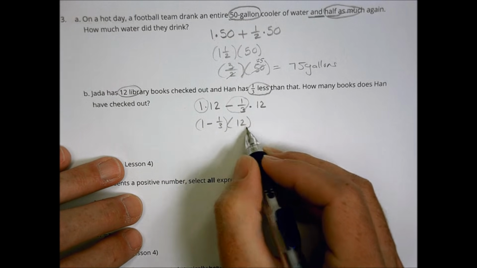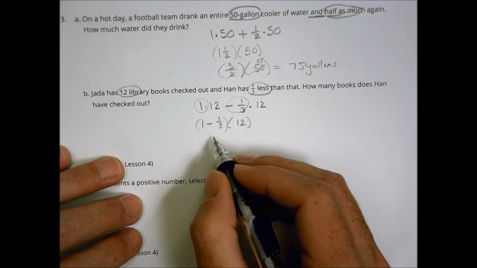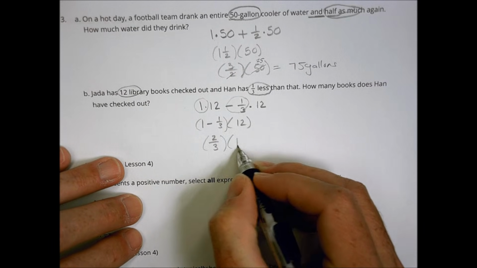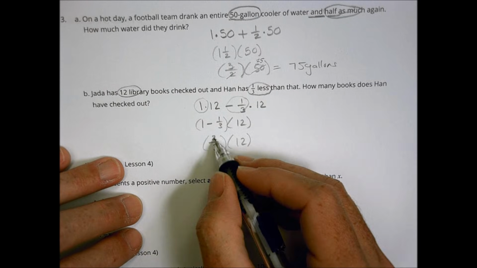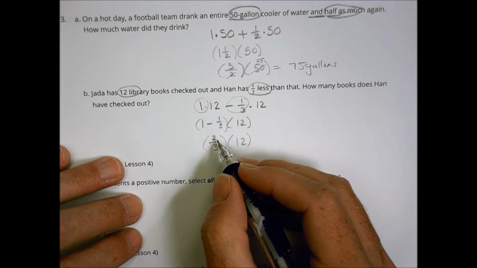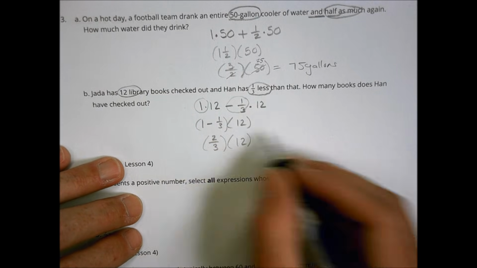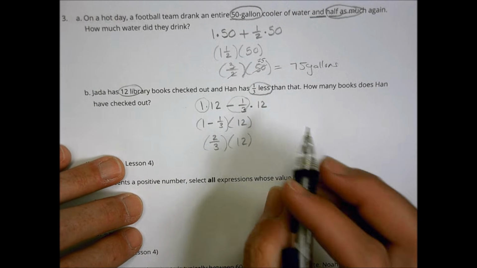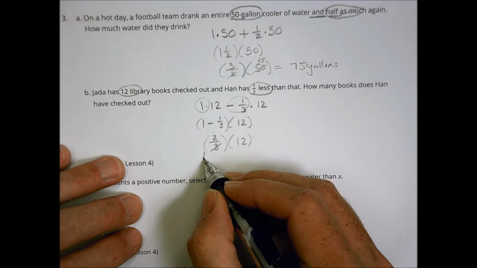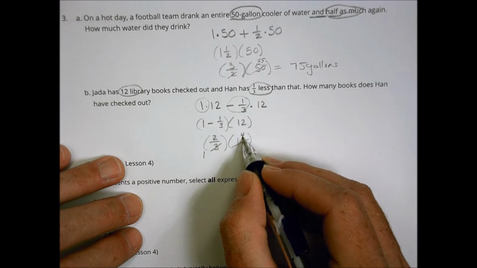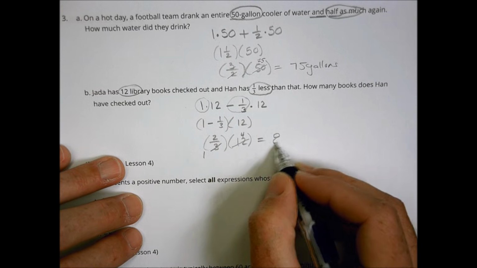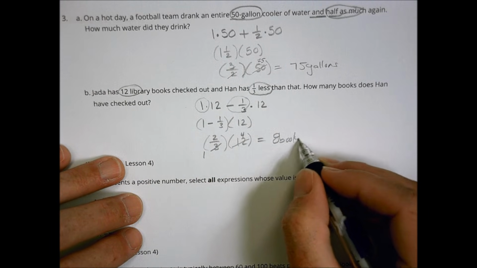The 12's in both of them. 1 minus 1/3 is 2/3. And it's still times 12. And again, if I wanted to turn that into a decimal, I could. I ended up with 0.666. It goes on forever and ever. I don't know if I want to mess with a 0.6 repeating with a 12 when I could just do 3 goes into 12 4 times. So 1 on the denominator, and 2 times 4 is 8. We would say 8 books there.